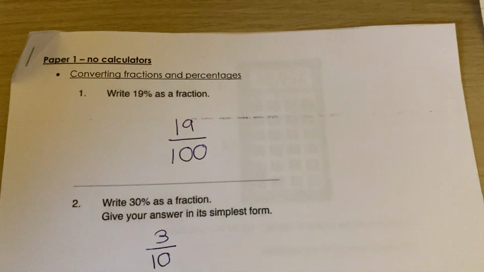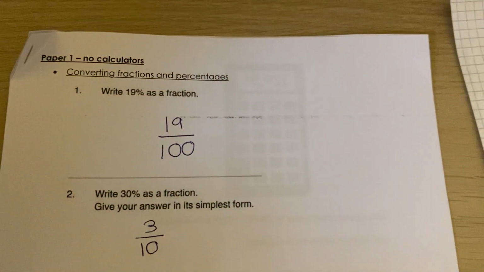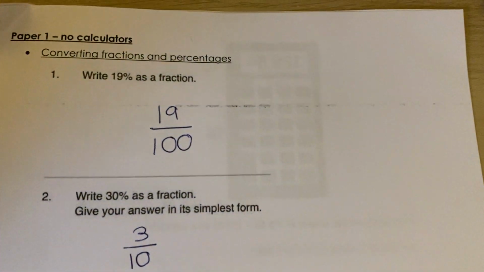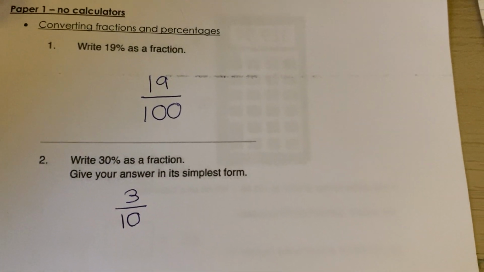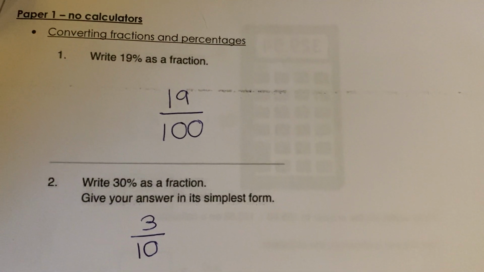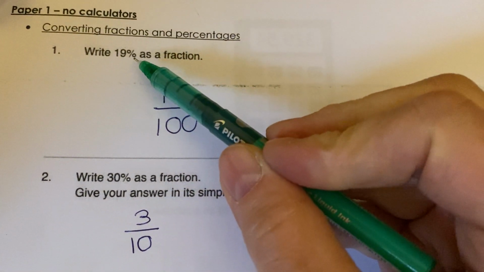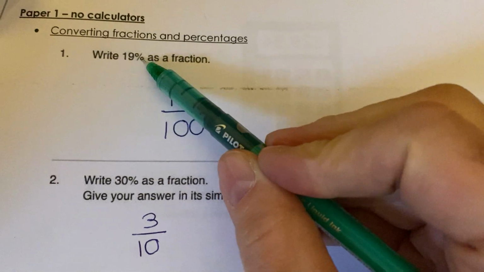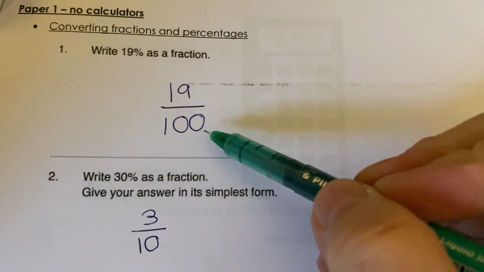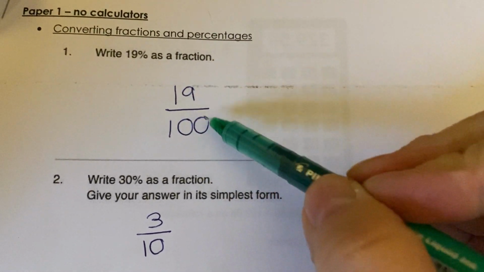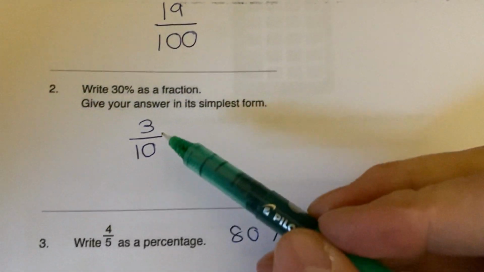So just looking at the answers for this one, this is the foundation sheet that we put out there for you yesterday. So very quickly, going to go through it all. 19% as a fraction, well, percent means over 100, so it's literally 19 over 100. Can it simplify? No, therefore you leave it like that.